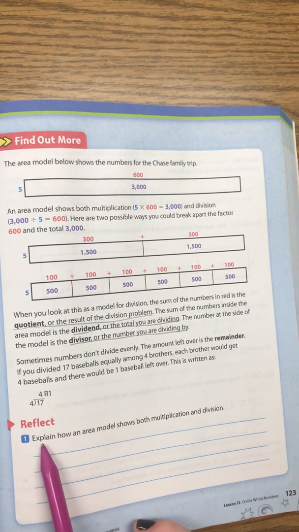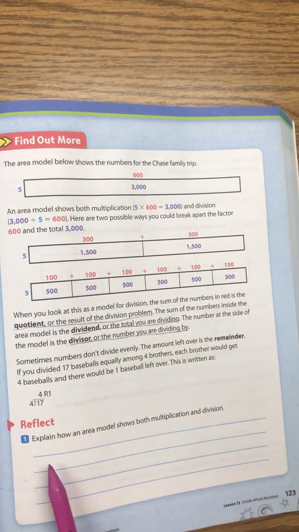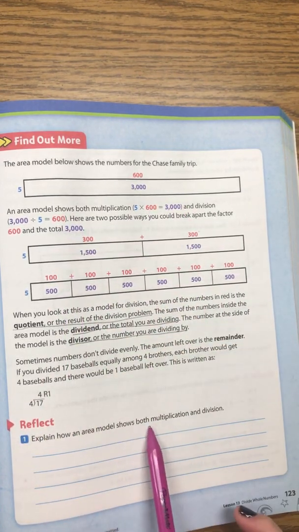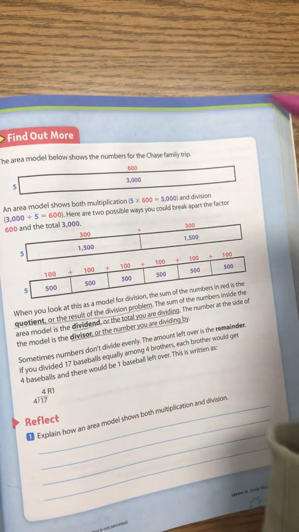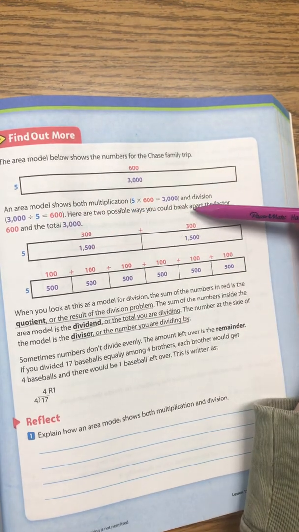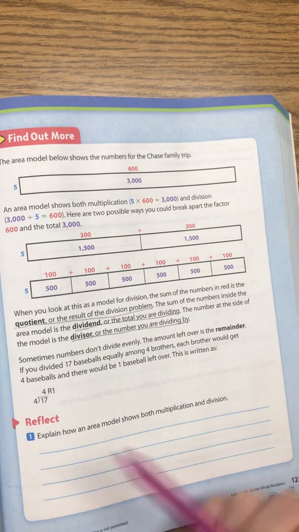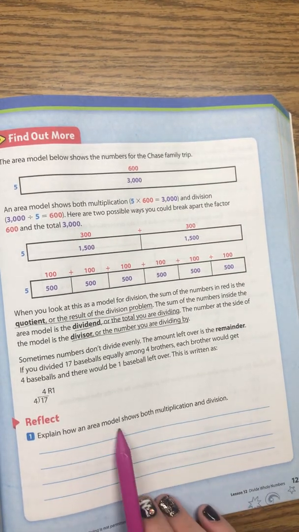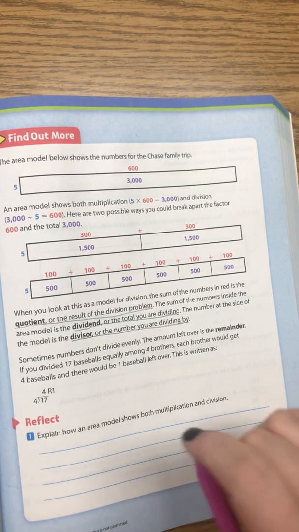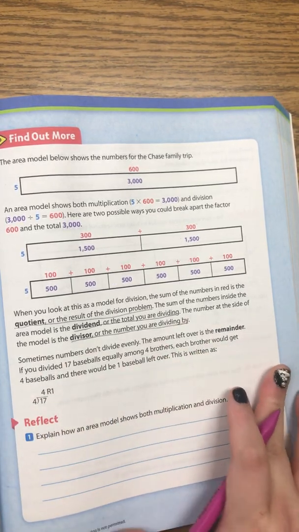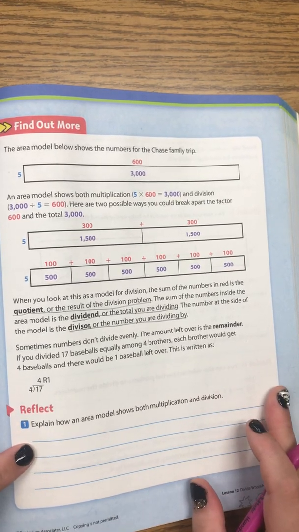Explain. Okay, this is going back to this. Explain how an area model shows both multiplication and division. So right here, they put it in their words. An area model shows both multiplication and division. They want us to explain how it can show both. So the easiest way that I remember how to do division is because it's the opposite of multiplication. So that's how I'm going to do it in my own words.